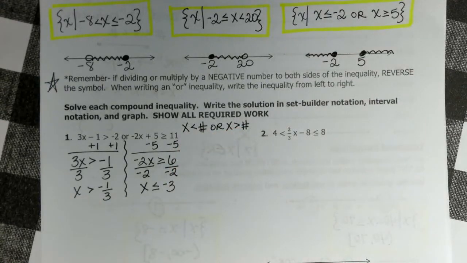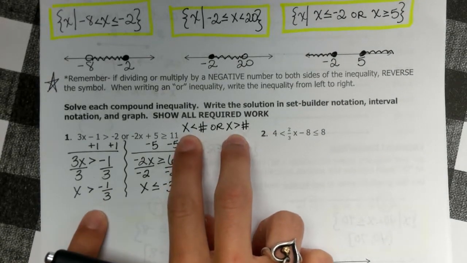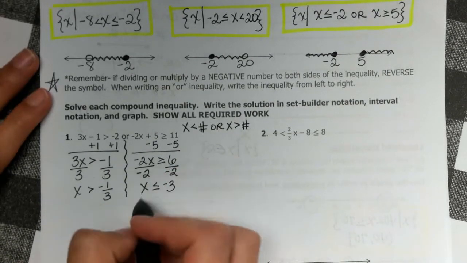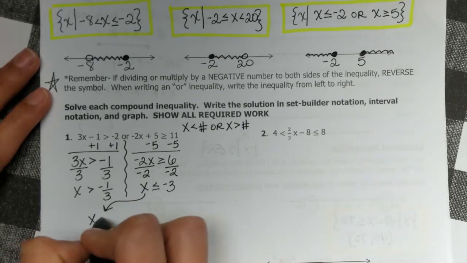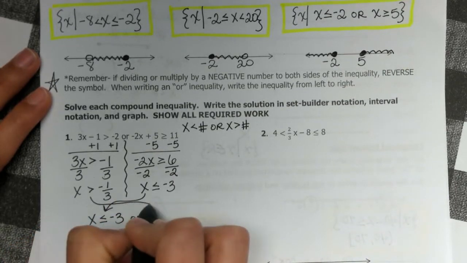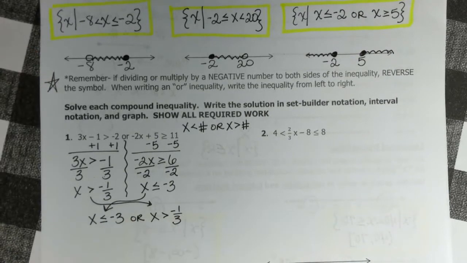All right, so they're in the wrong order for 2 reasons. I know that because I know what my signs should look like. I also know that because this is smaller. So really what I have is x is less than or equal to negative 3, or x is greater than negative 1/3.